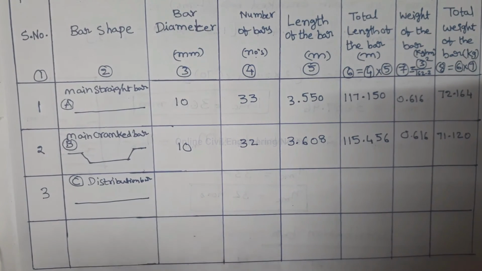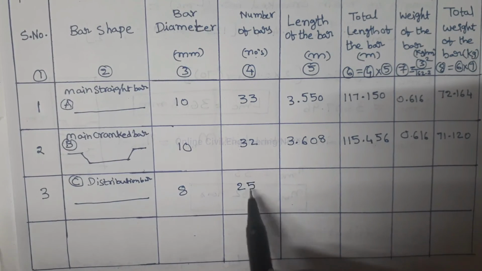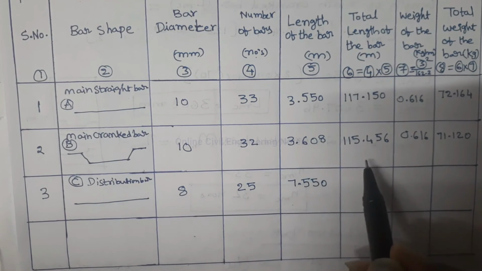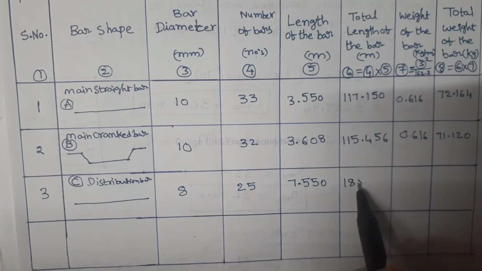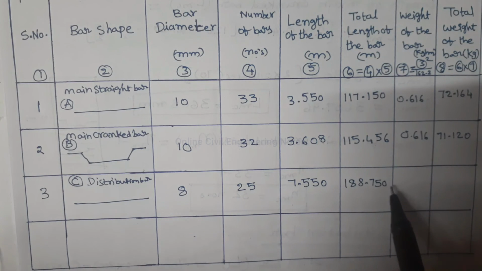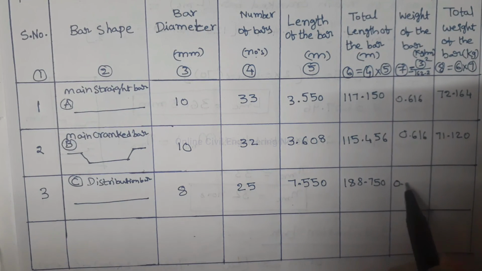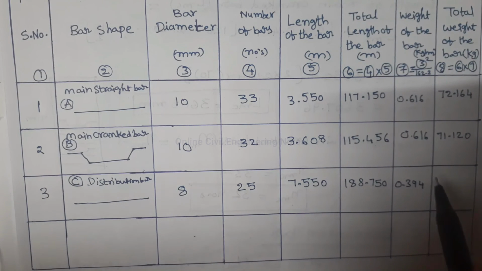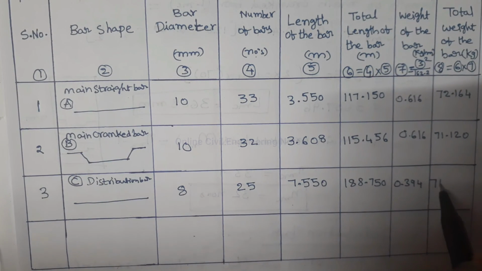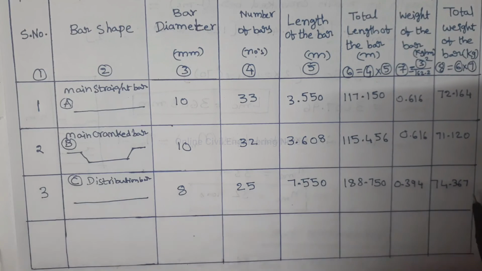It is a straight bar. Diameter is 8 mm and number of bars are 25. Length of the bar is 7.550 meter. Total length is equal to 188.750 meters. Weight of the bar is 8 square by 162.2, 0.394 kg per meter. Total weight is equal to 188.75 into 0.394, 74.367 kgs.